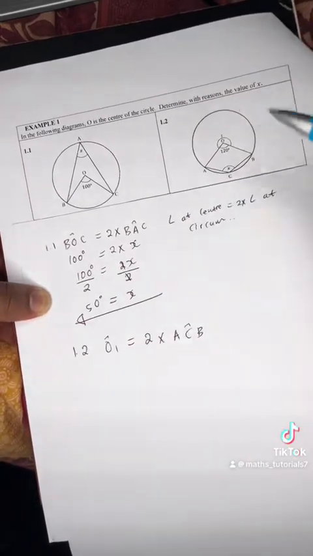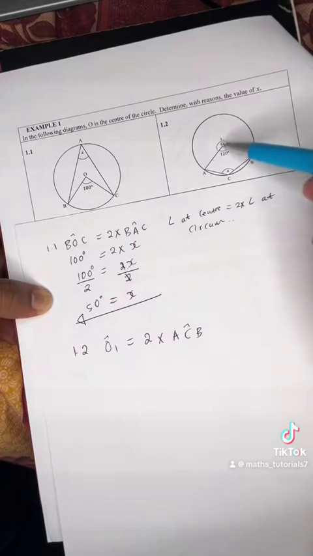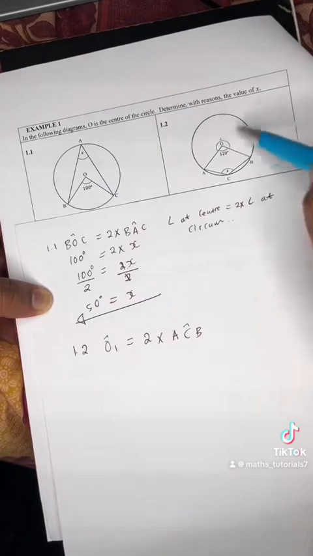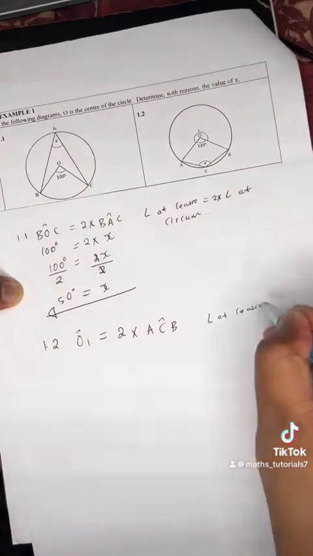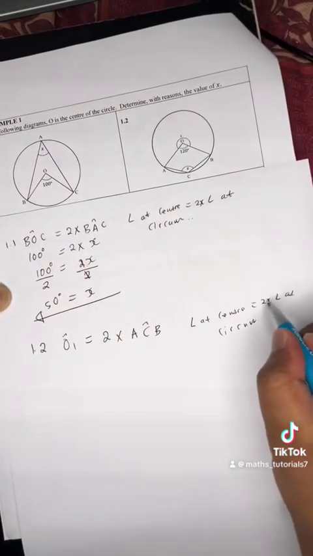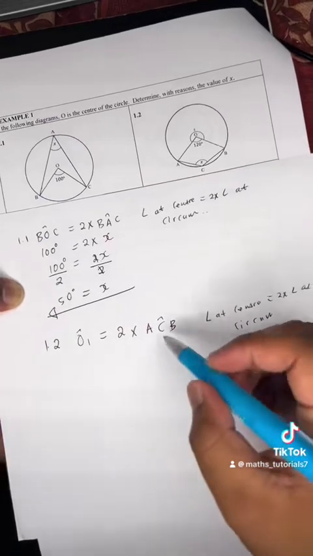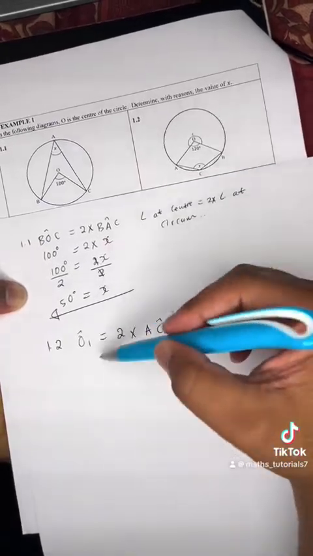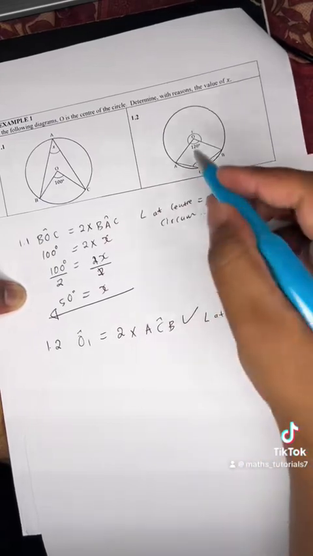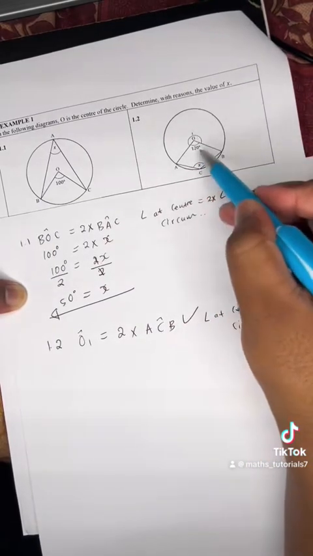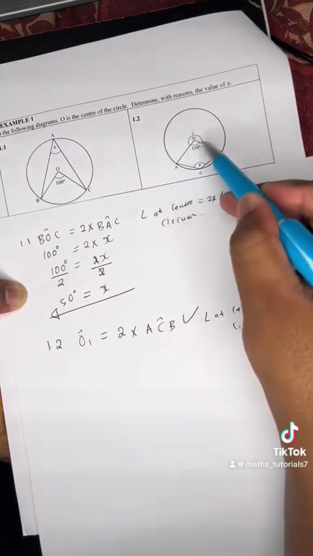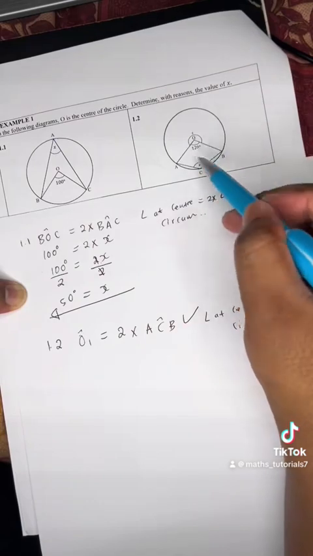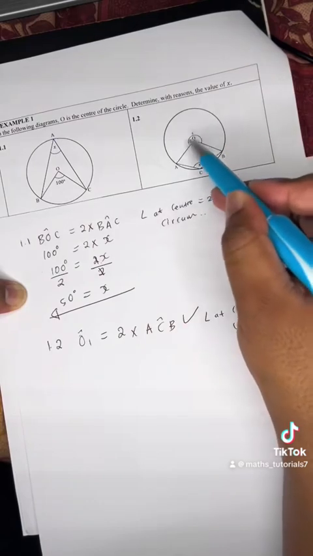So we're going to have twice ACB, okay? But there's an issue. We don't know the size of angle O1. We need to first determine the size of angle O1. The reason for this first step is the same as this one: the angle at the center equals twice the angle at the circumference, right? So let's first calculate angle O1 before we can proceed with this step. To find the size of angle O1, we can use this 120 here. We can see that this is a revolution, or angles around a point. So to find O1, you can add these two angles and equate them to 360, right?